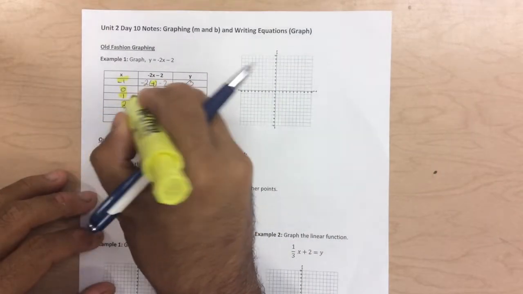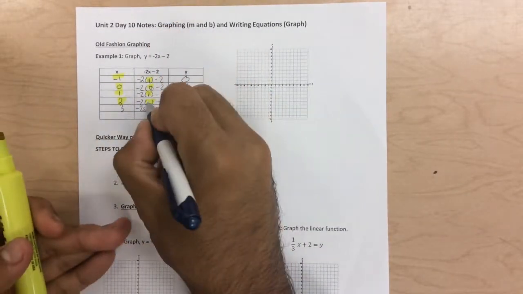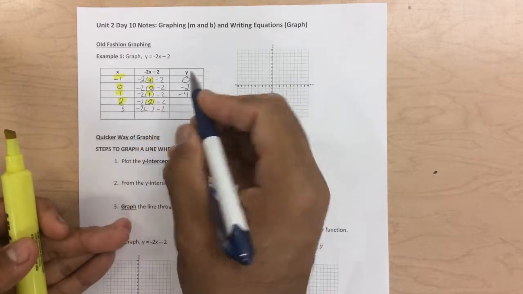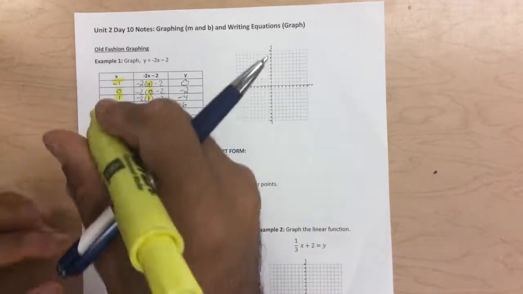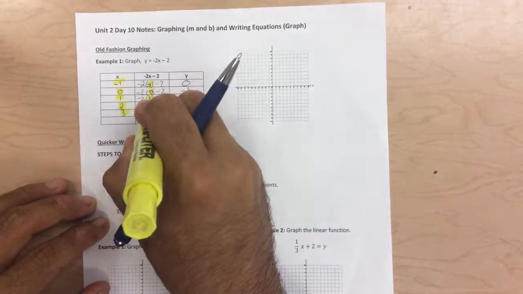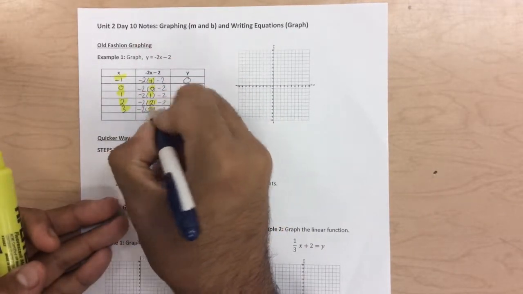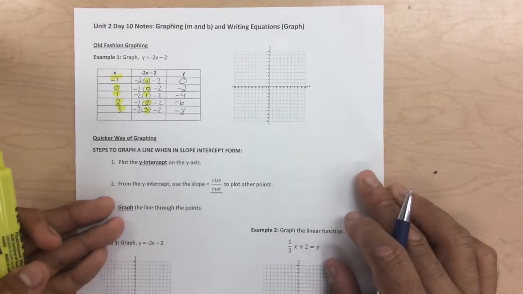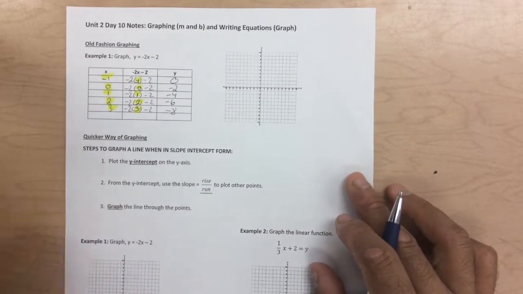Then the next one, in goes the 2. So -2 times 2 is -4, minus 2 is -6. And then the last number that goes in is 3. So -2 times 3 is -6, minus 2 is -8. So there's my numbers. So what I'm going to do is go ahead and graph them.